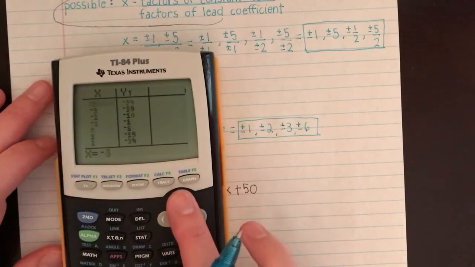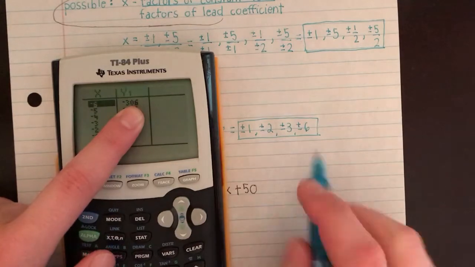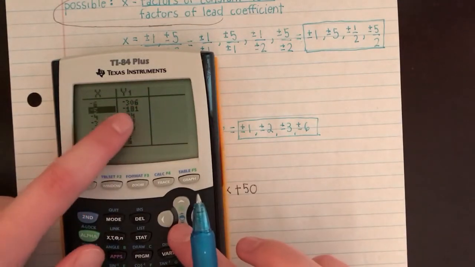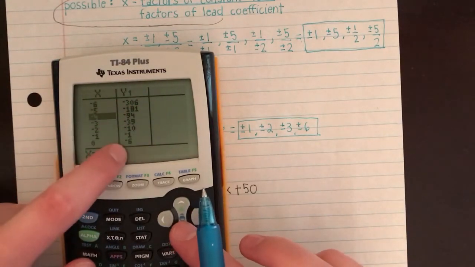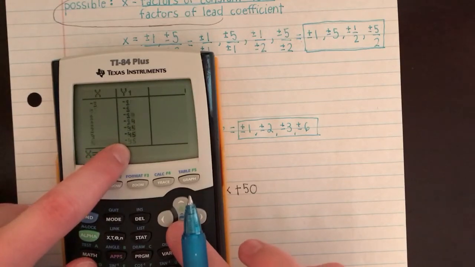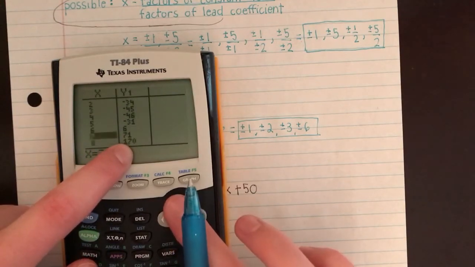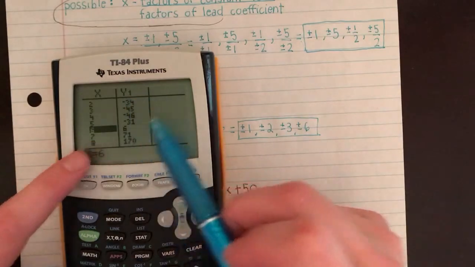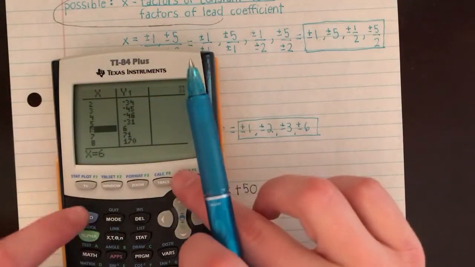Okay, and because these are all whole numbers, there's no reason for me to type them in. They're all whole numbers. So from -6, I'm going to look all the way from -6, see if I see any zeros here on the y side, all the way to +6, because that's my possible values, go from -6 to +6. Look at that. I don't see any zeros for y's. Let's look at the graph.